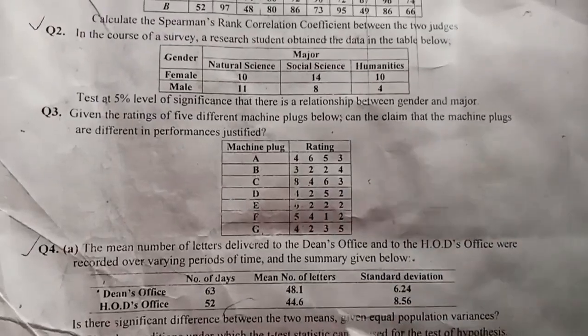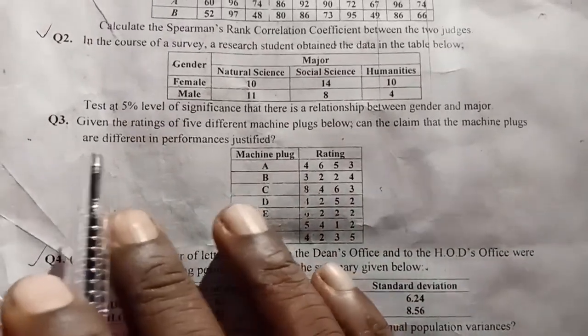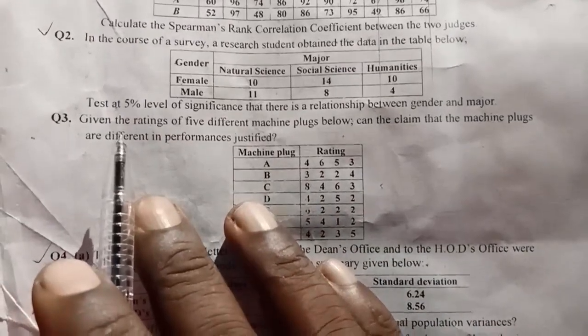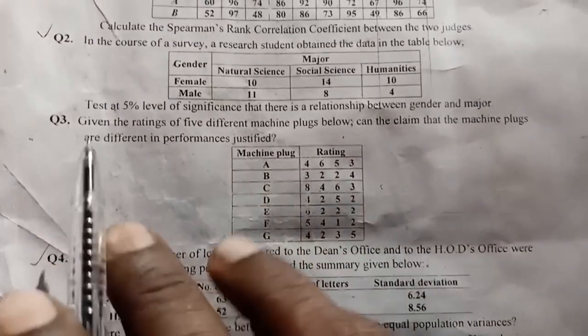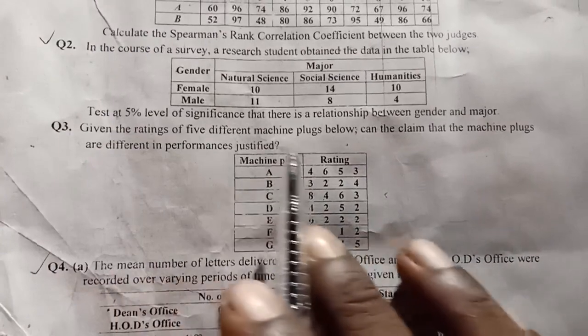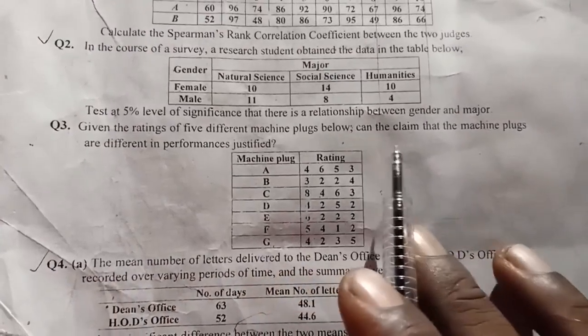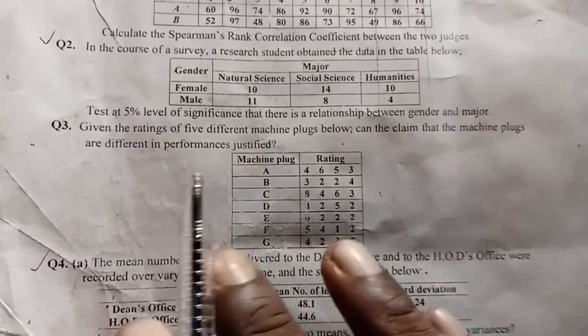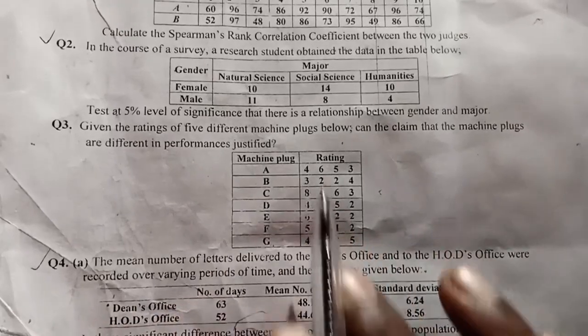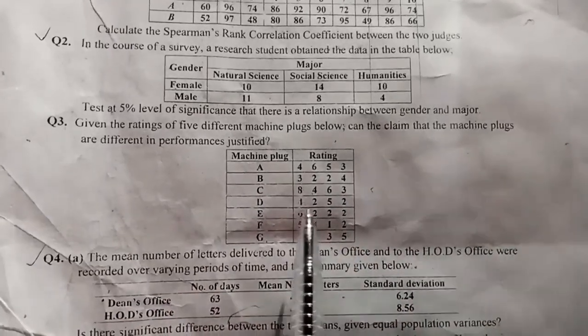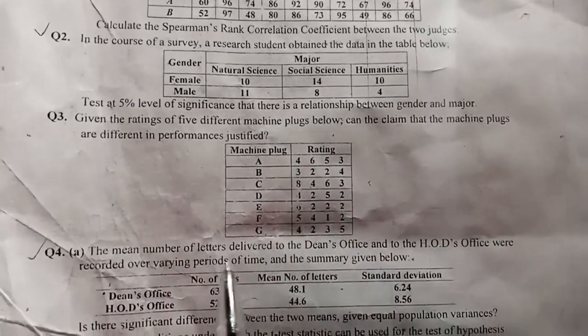So let's go back to question number 3 that we skipped and said we're going to do at the end. It says, given the ratings of 5 different machine plugs below, can the claim that the machine plugs are different in performance be justified? This is it. So we need to draw this table and then state the null hypothesis.